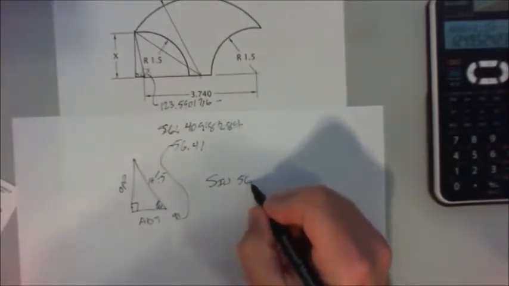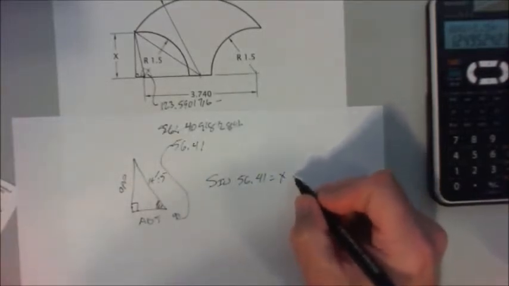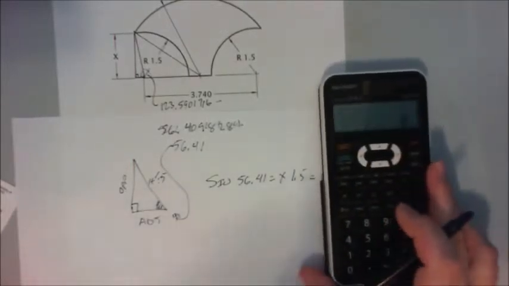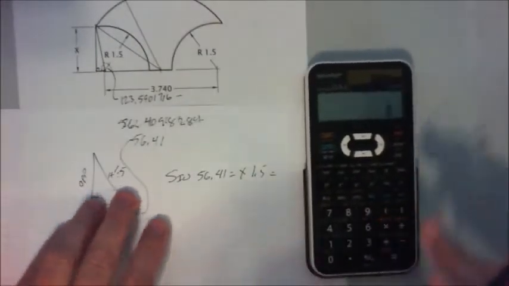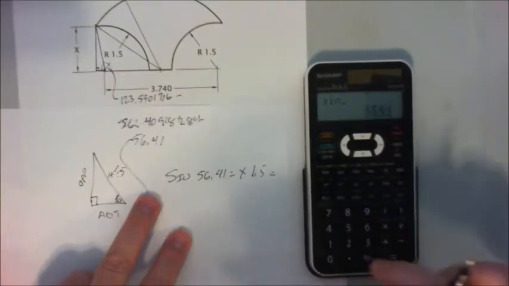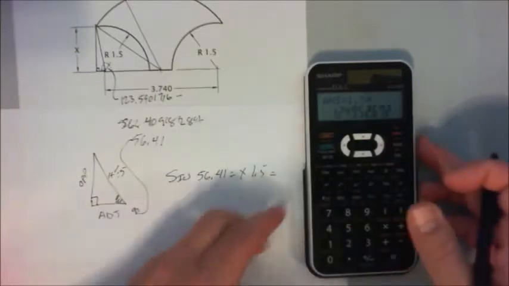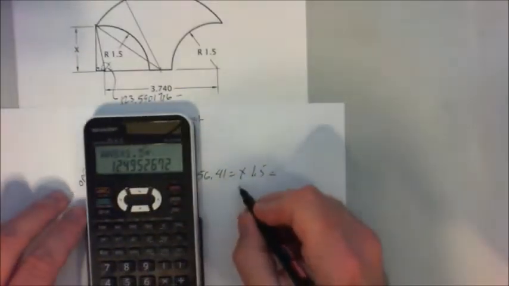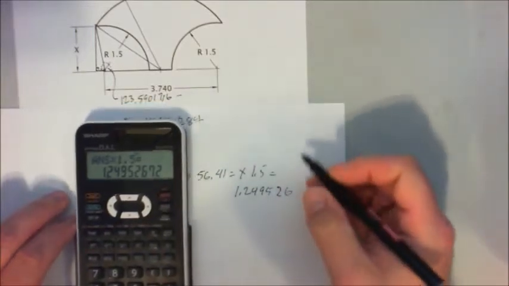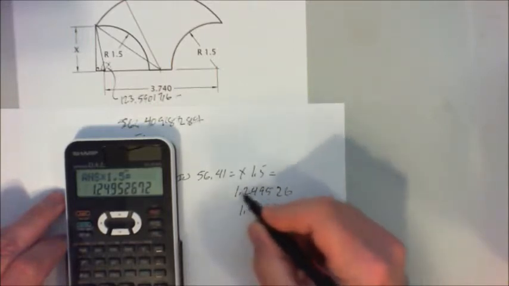Sine 56.41 times 1.5 equals 1.24956. That would be 1.4953.